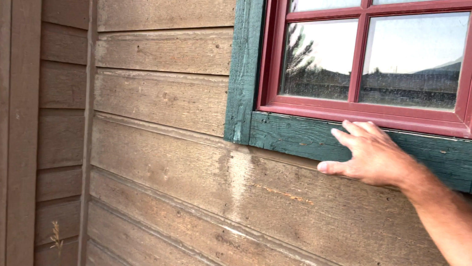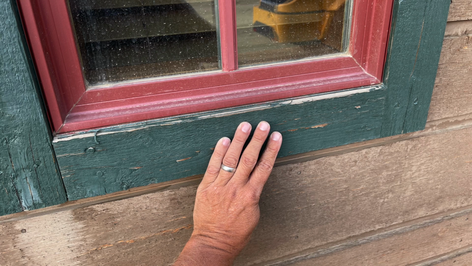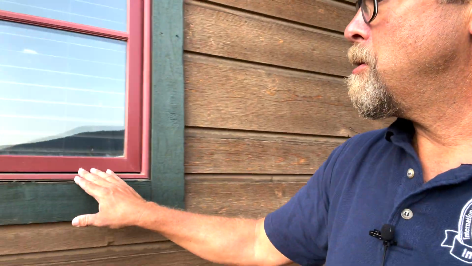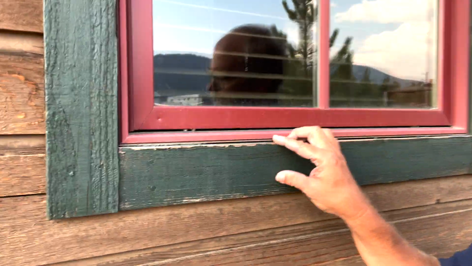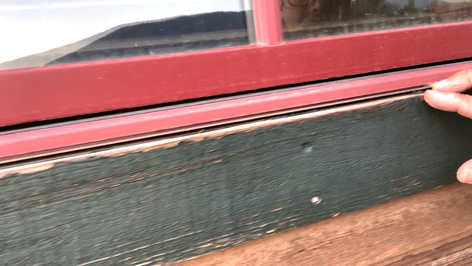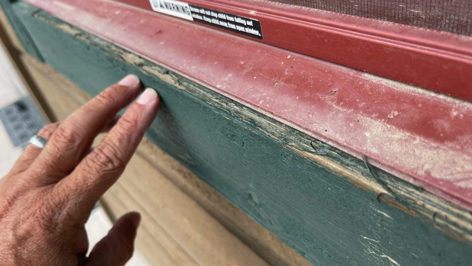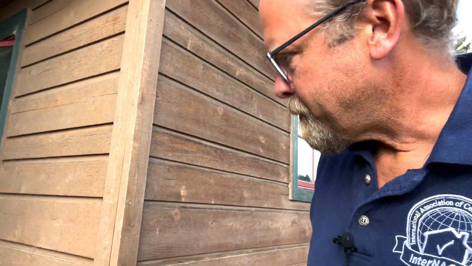Some minor paint here at the window, small window here. This is kind of like the back of the house. And again, some minor paint here. I'm gonna put this in the report. Cosmetic issue. Well, that's a run around the exterior of the house. Not much wrong. That's good. But a few things to document.